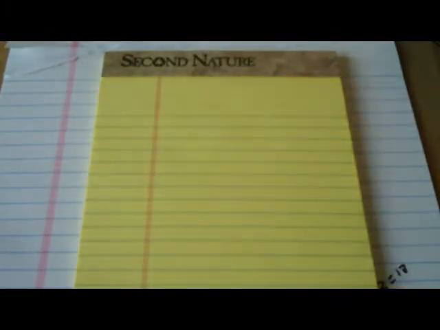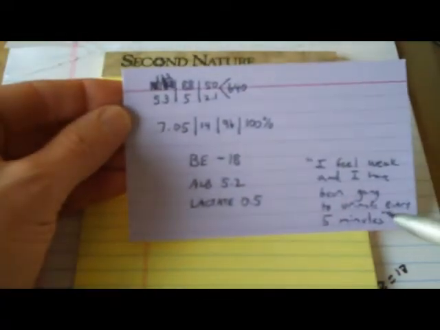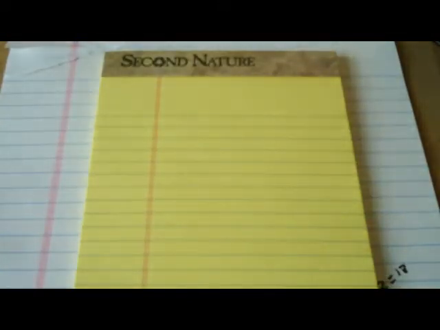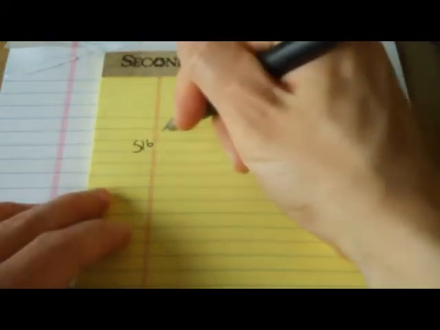All right, step 5, look at the lactate. Lactate is 0.5, which is totally normal. Great. Now step 6, the difficult one, the SIG. So the SIG calculation, let's run through it here.